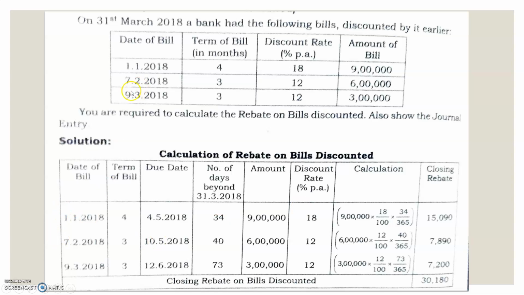Similarly, for the second bill, 7/2/2018. So you'll write the date of the bill here, 3 months bill. So February. So February means March, April, May, 3 months. So on 7th of May, it is maturing, but the due date will be after 3 days only. So 7, 8, 9, 9th of May. These will be allowed as days of grace, and on 10th you will be taking it as the due date.